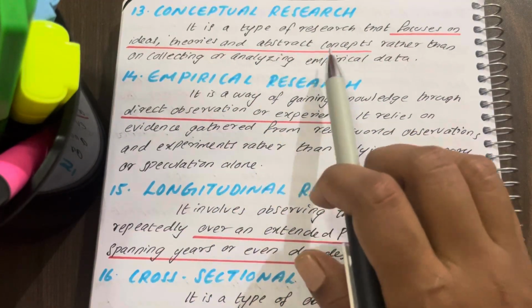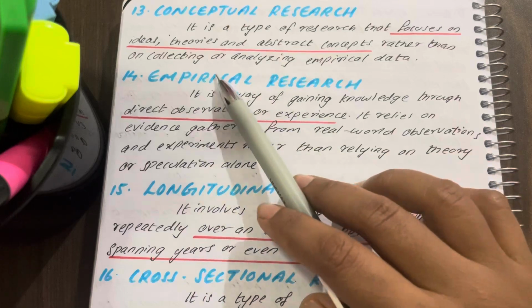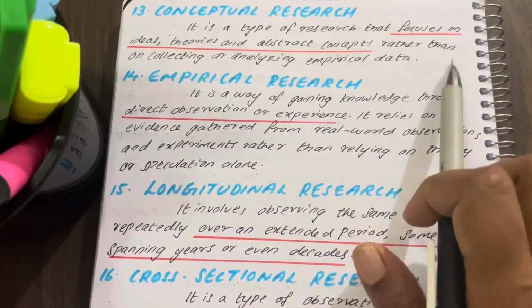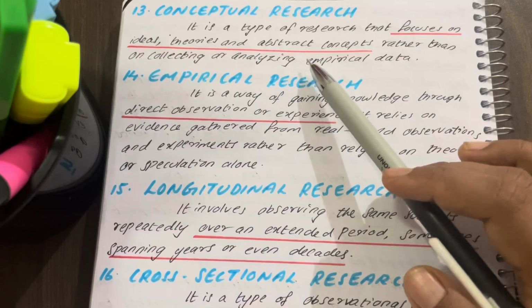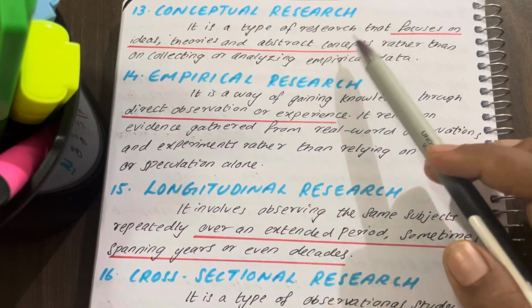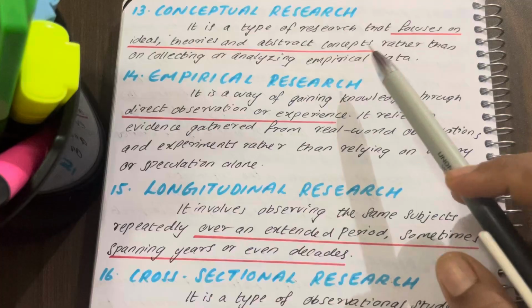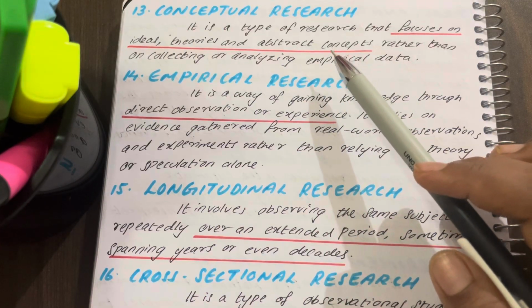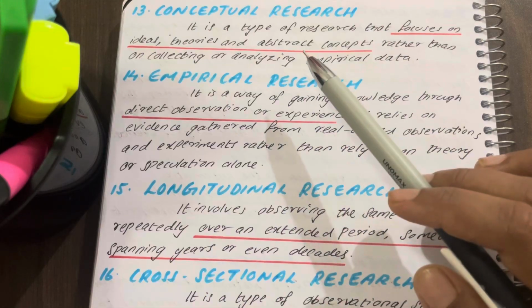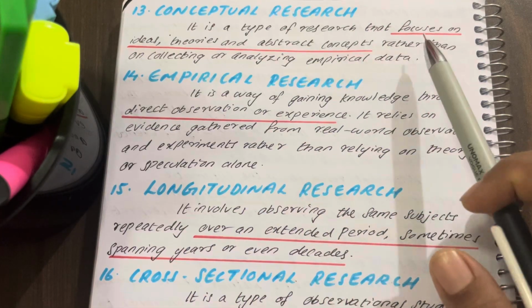The 13th one is conceptual research. It is a type of research that focuses on ideas, theories and abstract concepts rather than collecting or analyzing empirical data. As its name suggests, it focuses on understanding the concept rather than collecting or investigating empirical data, studying ideas, theories or abstract concepts.